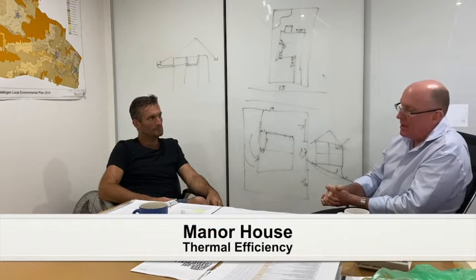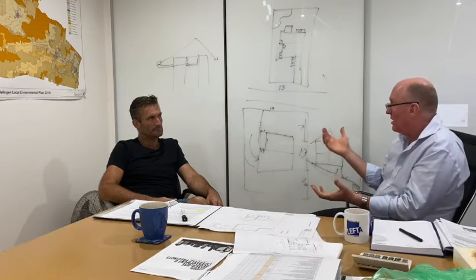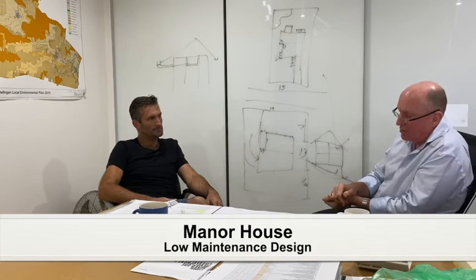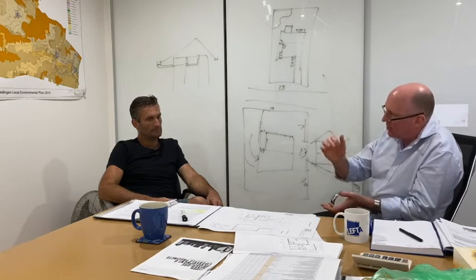We do the 7-star NatHERS rating, the National Home Energy Rating System. That's compared to standard apartments built out there at the moment, which are generally in the 4 to 5 range, 4.5 star. So we do high thermal efficiency, low maintenance, low energy. Low maintenance is the key thing with this design: we don't want property owners shelling out cash day in, day out for the lifetime of the building. So everything we do is done with the perspective of minimising ongoing cost of ownership.